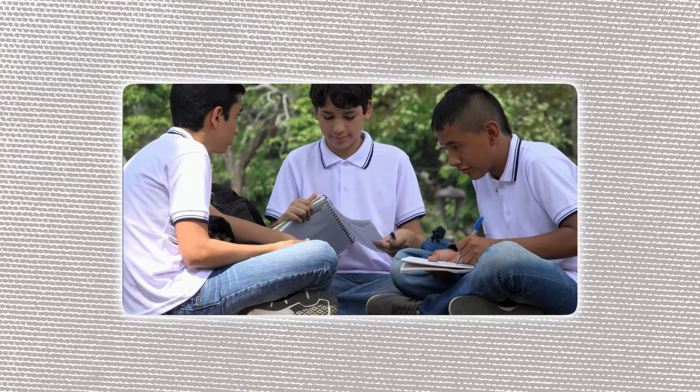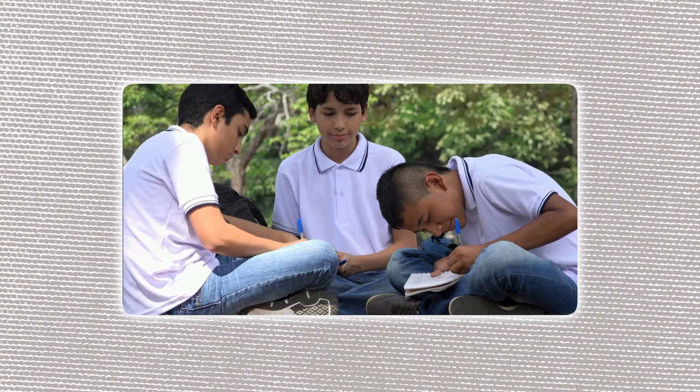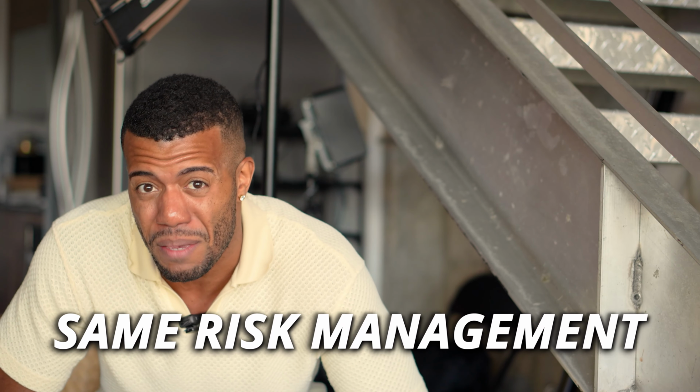Just like in school when people would copy your homework and you all get the same answer. If you already have the answer, why don't you just copy it for yourself? You copy your own homework and make more money with the exact same risk management, right? We always talk about leverage, leverage, leverage. Prop firms provide leverage. And that's exactly what we're gonna do in this video. We're gonna use a different type of leverage that I call prop leverage.